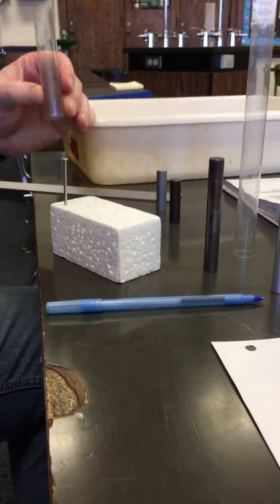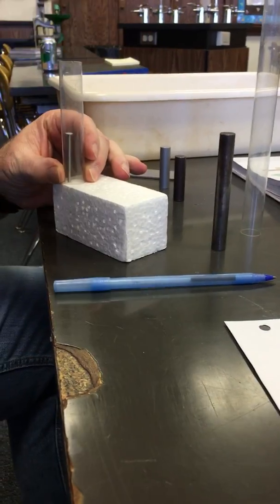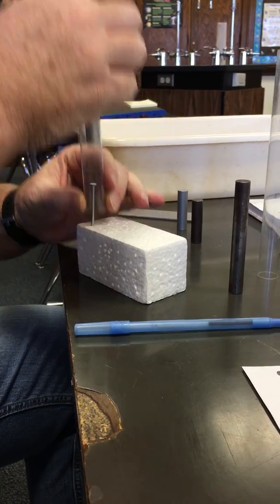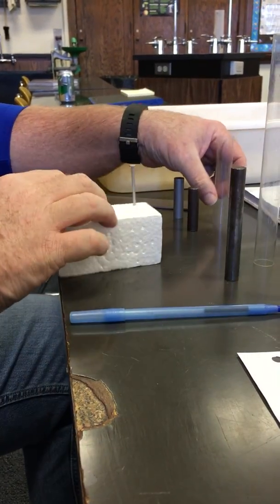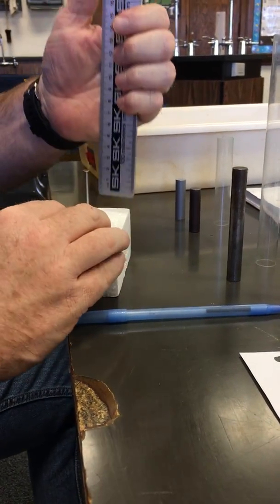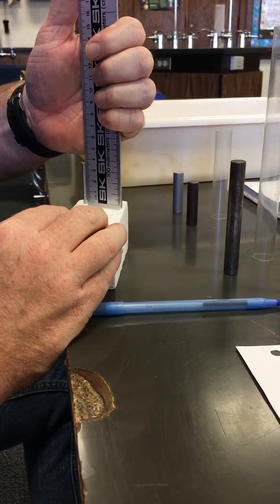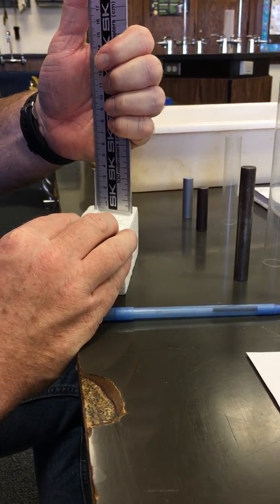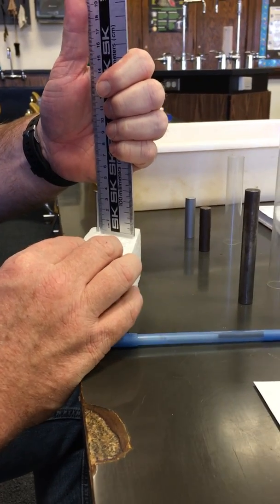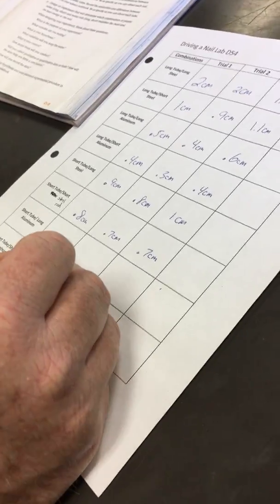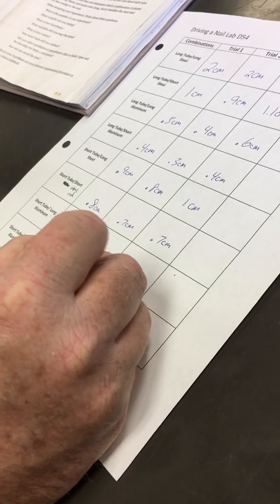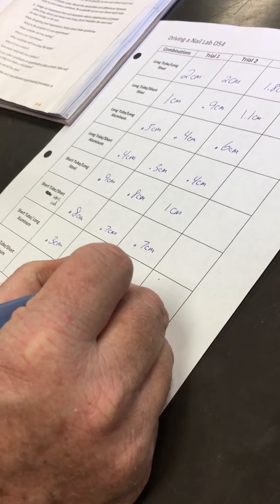So 4, again, got my short tube, my long aluminum, drop it, let it hit the nail, measure this here, and now we're looking at about 3.7. We started at 4, so 3.7. So 4 minus 3.7 would be that it went in 0.3 centimeters. Again, I've done this 2 other times. I got 0.3 centimeters and 0.4 centimeters.